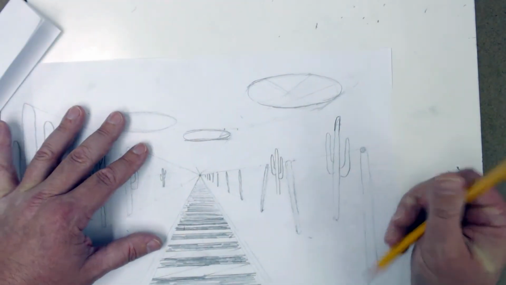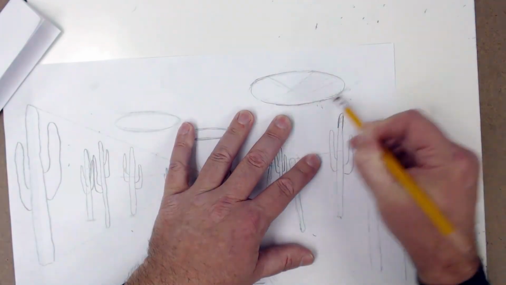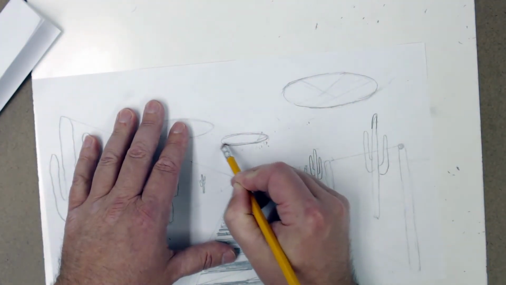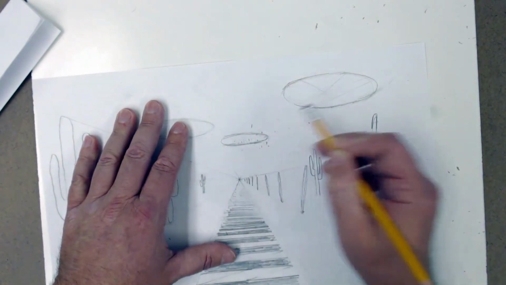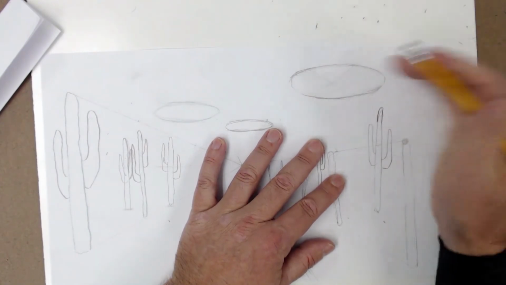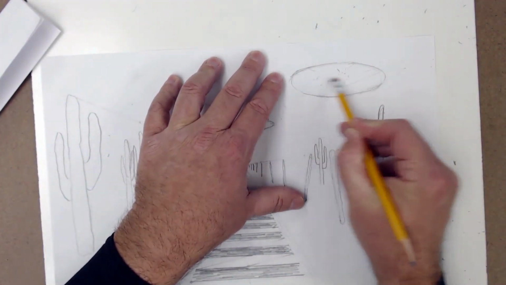You know, to me, this perspective stuff can get confusing. I understand that, especially as we get more advanced. But isn't that neato? I mean, it's like a puzzle. We can figure out all this stuff.